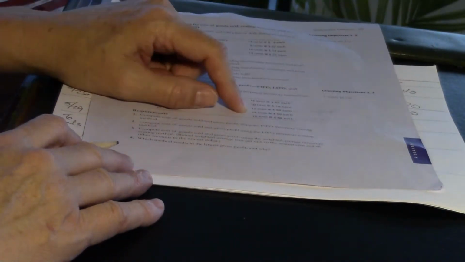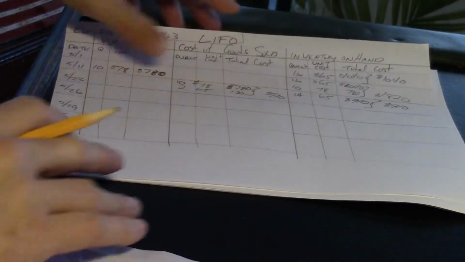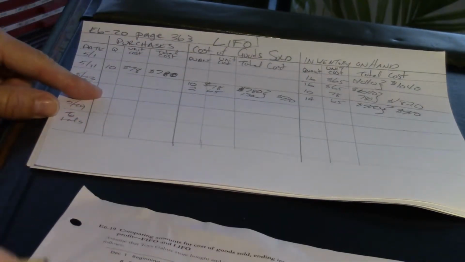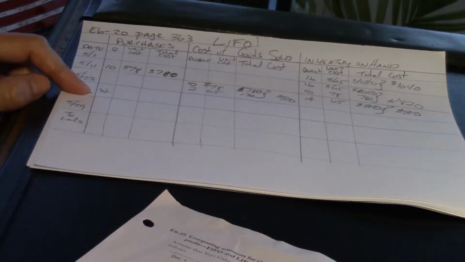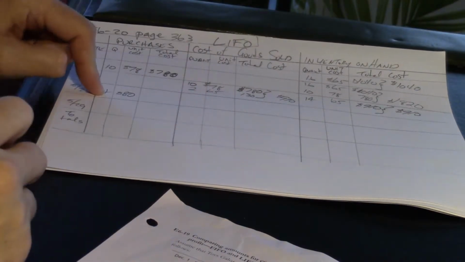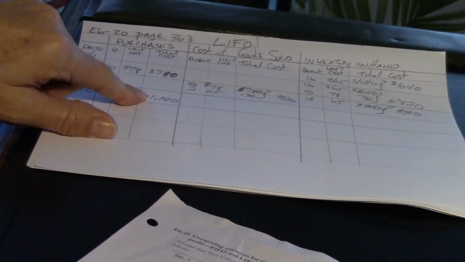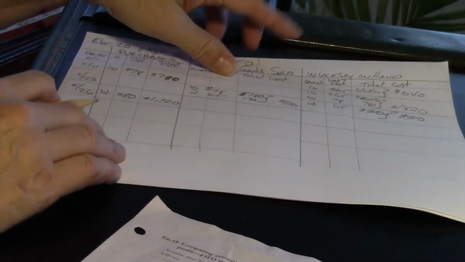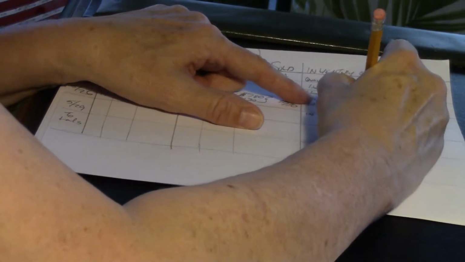Alright, so what's the next thing that happens? Well, on May 26th, we buy some more tires. 14 at $80 each. So that goes in the purchases column. 14 at 80. 14 times 80 equals 1,120. So now we got to redo our ending inventory. Nothing to do with a sale, so skip that column. We got to bring all 14 of these down, and we got to keep them in order, right?